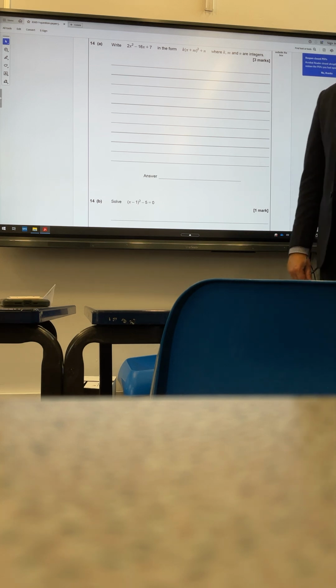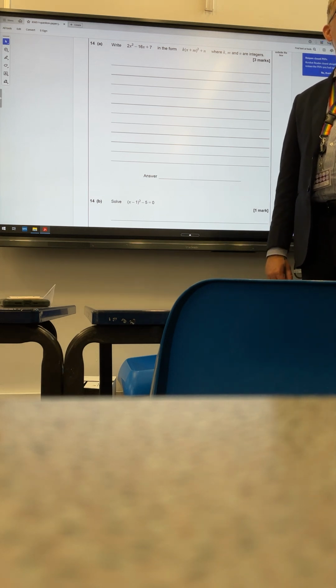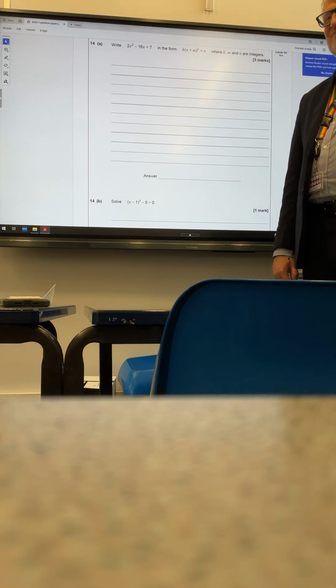Just normal GCSE maths. Complete the square. Shall I do it or not? Yes, I actually learned how to do this yesterday. Okay, you know what? I'm a democracy.